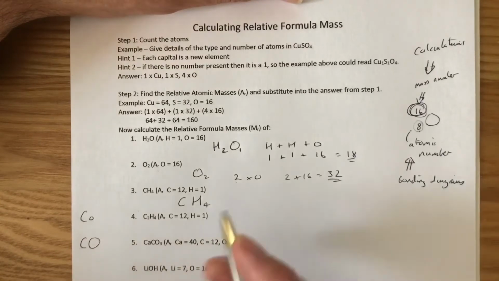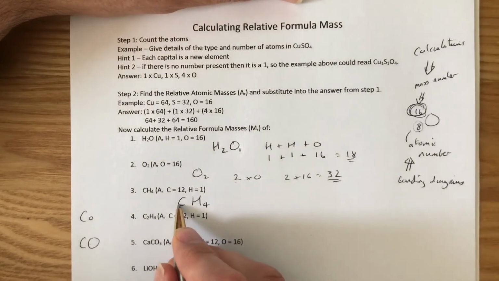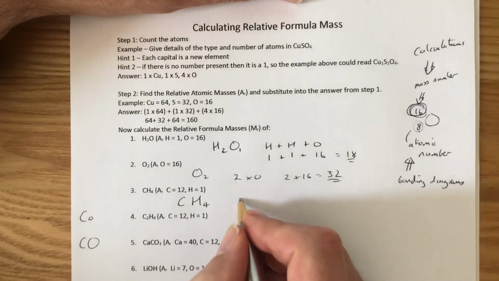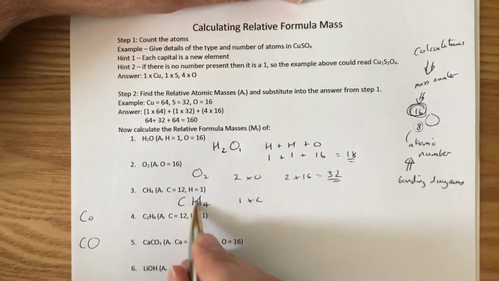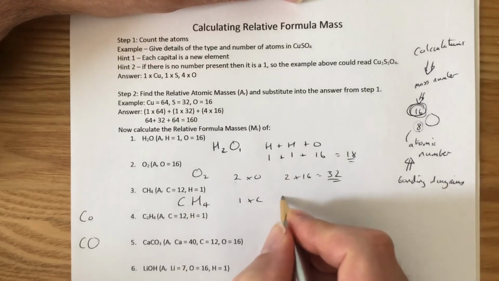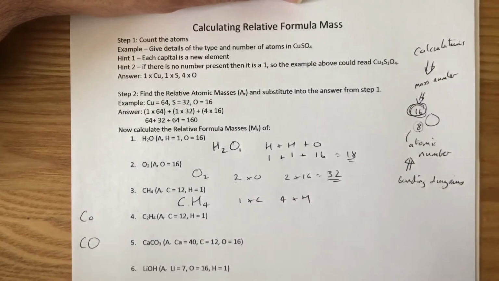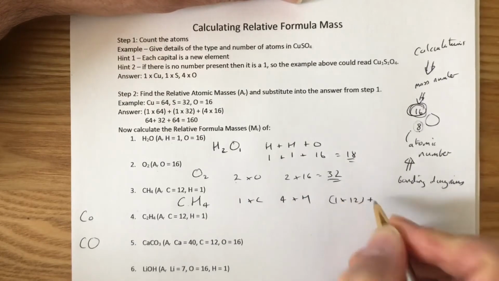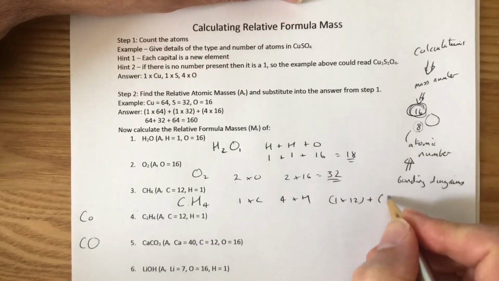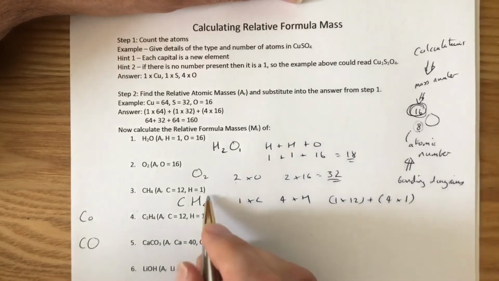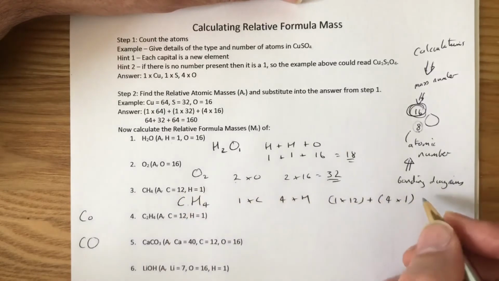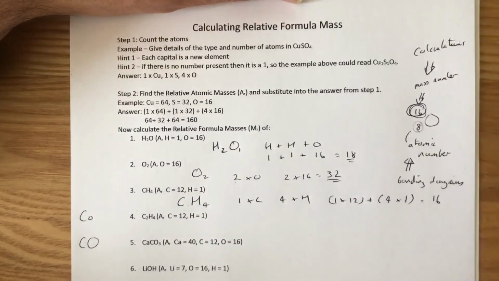So capitalisation is important. So C with no number after it, so it's 1 times carbon, and H with 4 after it, so that's going to be 4 times hydrogen. Okay, so we could write this out as 1 times 12 plus 4 times 1, because the 1 is the relative atomic mass of the hydrogen and the 12 is the relative atomic mass of the carbon, equals 16. Okay, so it doesn't matter how you write it out.